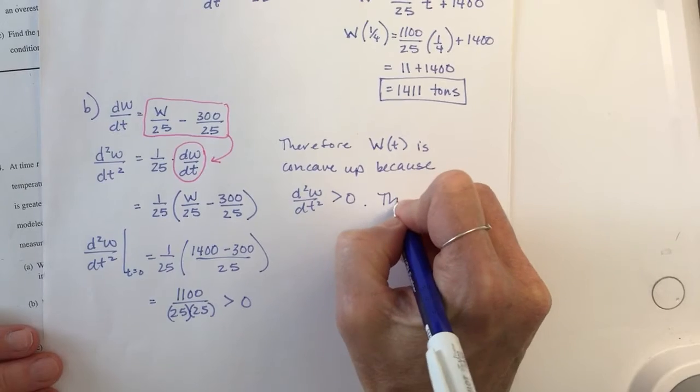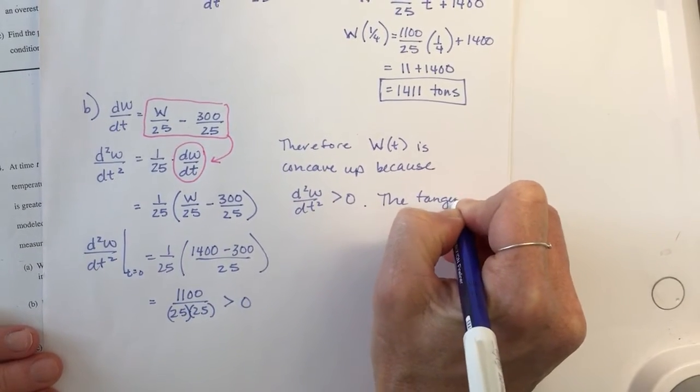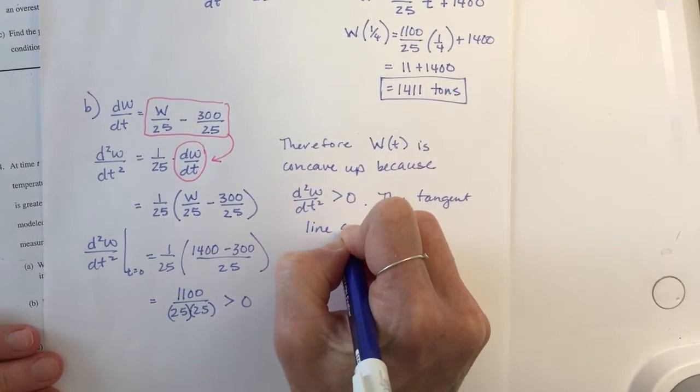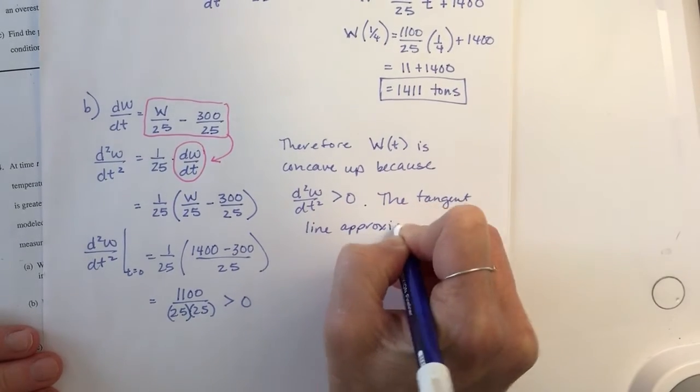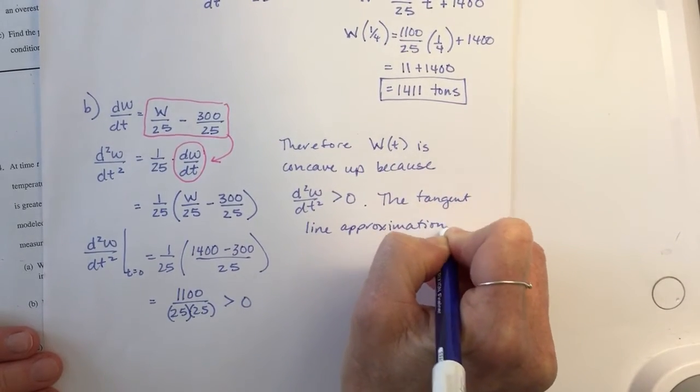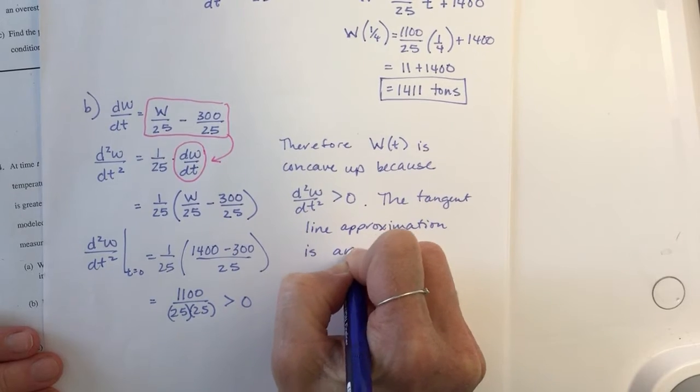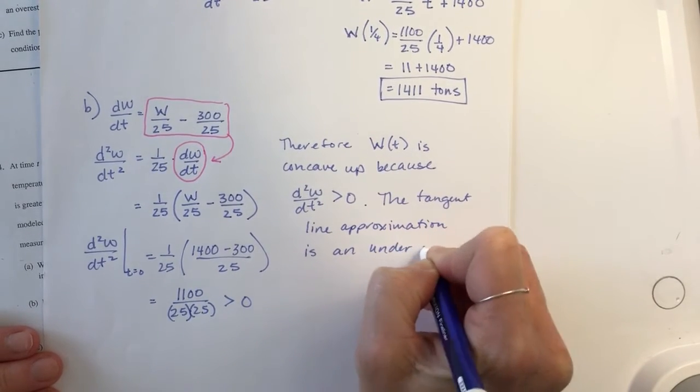So the tangent line approximation is an under approximation.